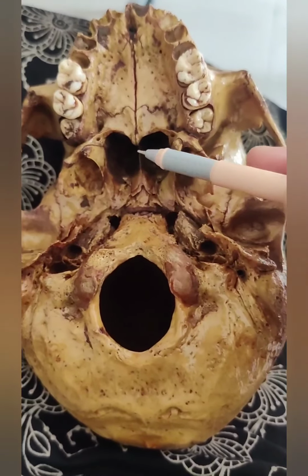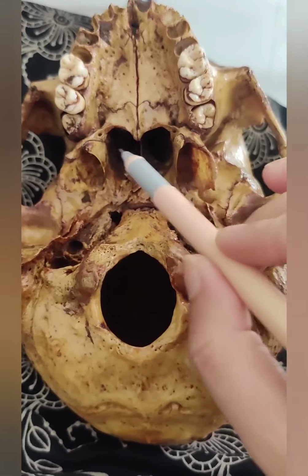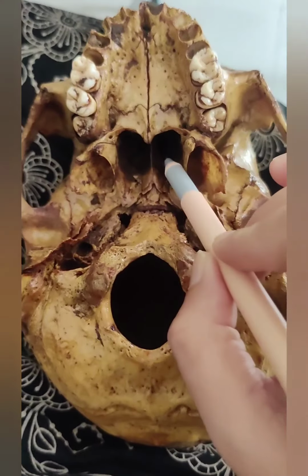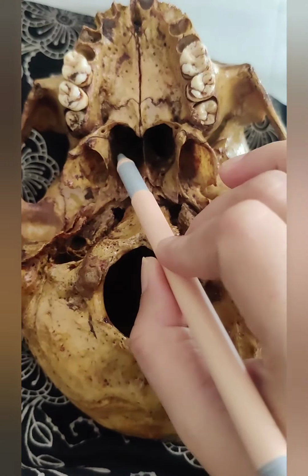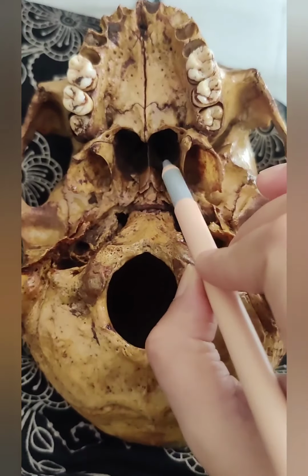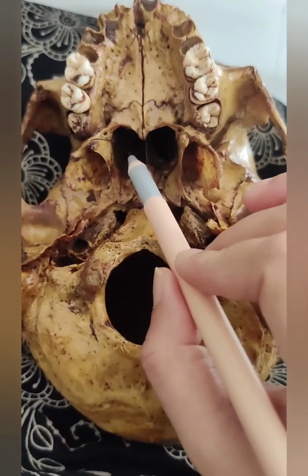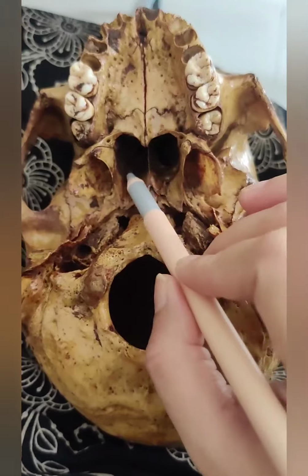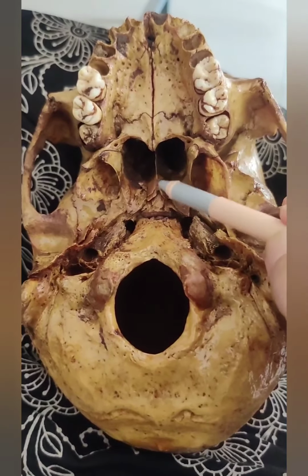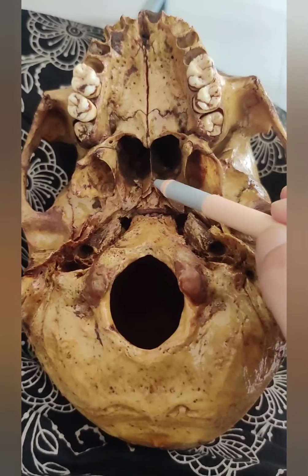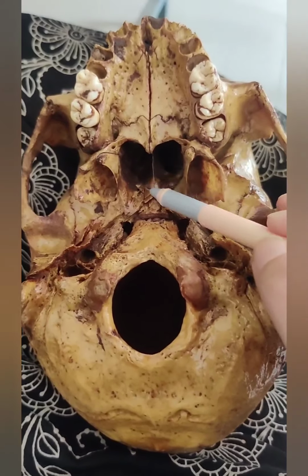Anteriorly, here you can see there are two large apertures. This is the posterior nasal aperture. On either side there is a posterior nasal aperture. It is also known as choanae. And here you can see a bone. This is the posterior border of the vomer bone.